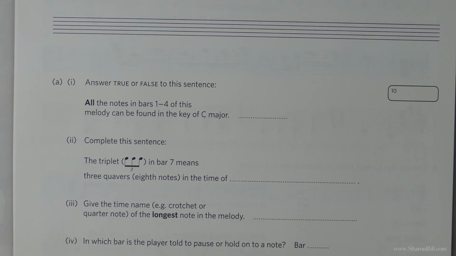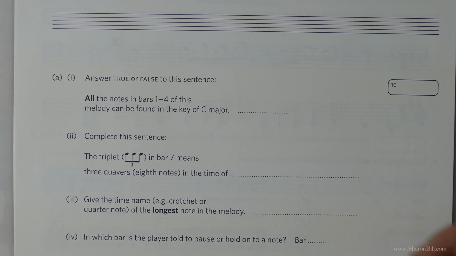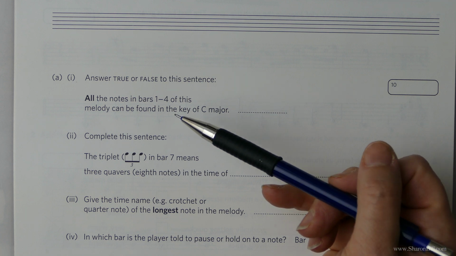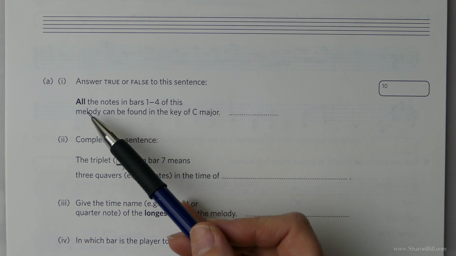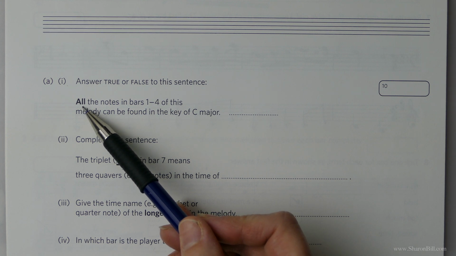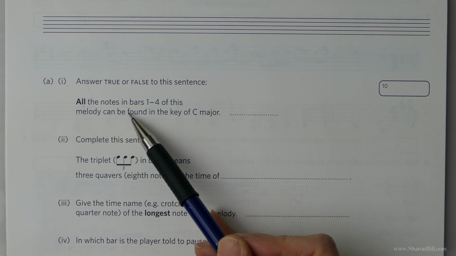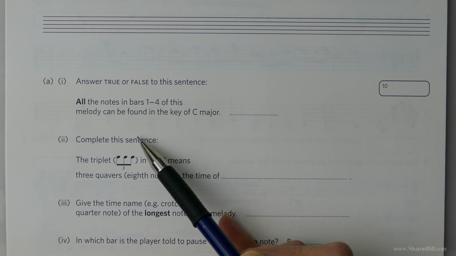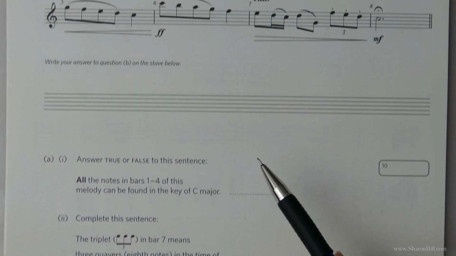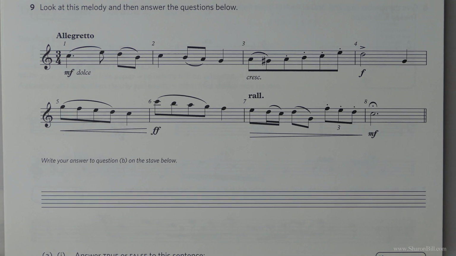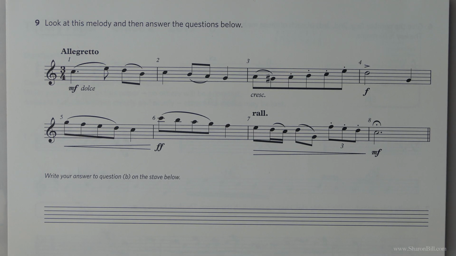So then, question 1. Answer true or false to this sentence. All of the notes, so absolutely every note in bars 1 to 4 of this melody, can be found in the key of C major. So let's have a look. C major, we know, has a key signature of no sharps or flats.